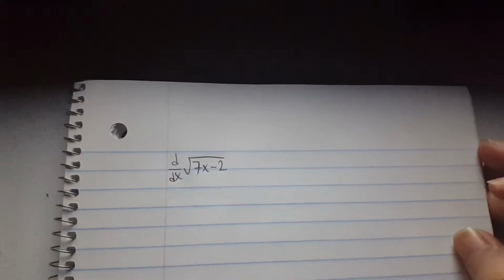You're likely on this video because you'd like to know how to differentiate and integrate functions with square roots in them, such as this one right here, the square root of 7x minus 2. In order to differentiate this, you're going to have to use the chain rule. If you're not familiar with the chain rule, don't worry, I'll explain it right now.